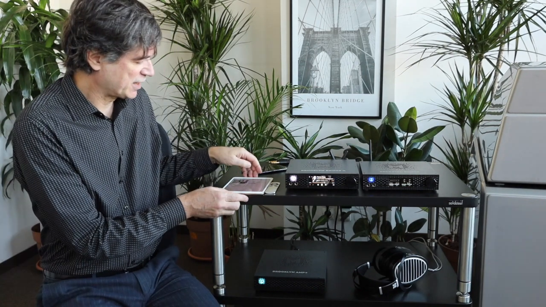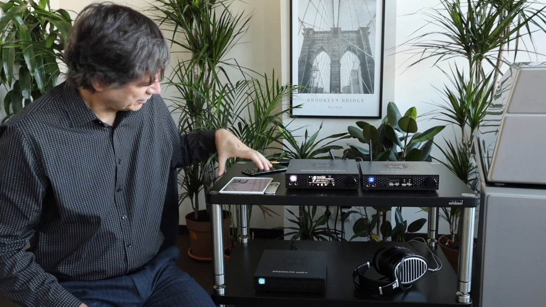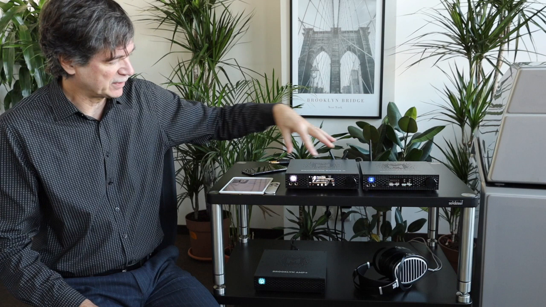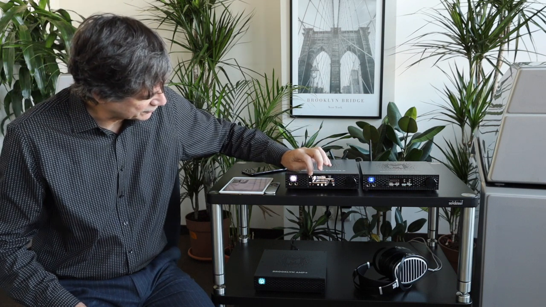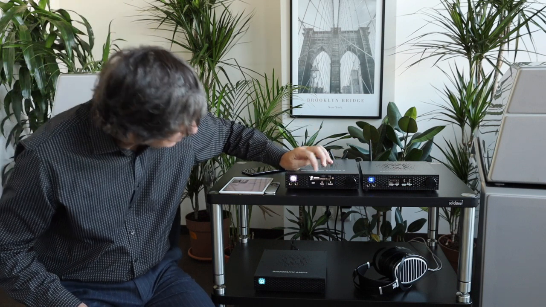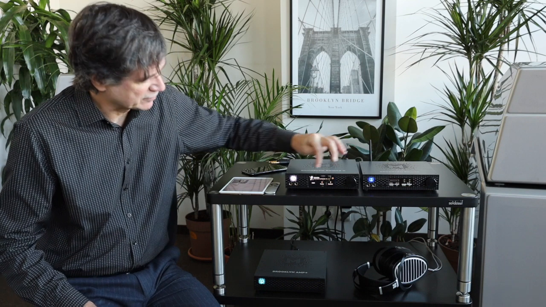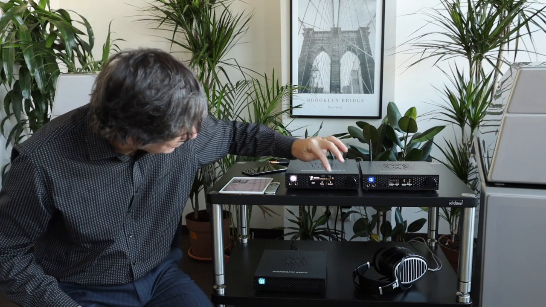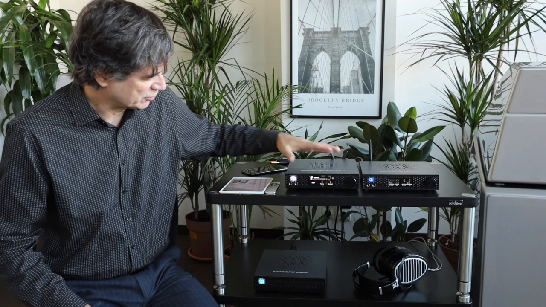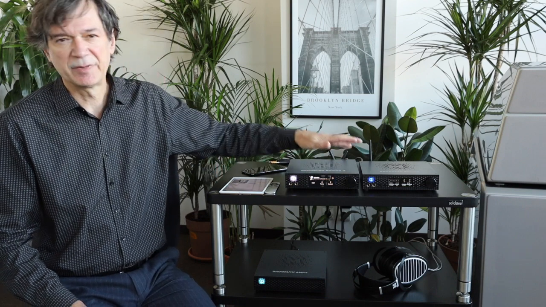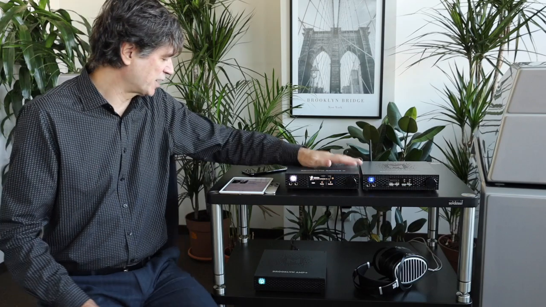From that iPad you can either control the Brooklyn Bridge through Roon, or access additional functionality of the preamplifier. We also have Bluetooth connectivity. You can access that from the Mytek iPad application as well.